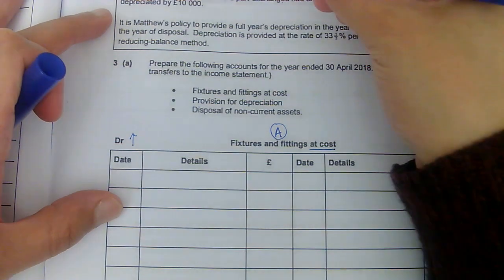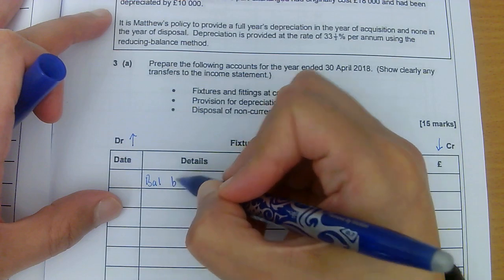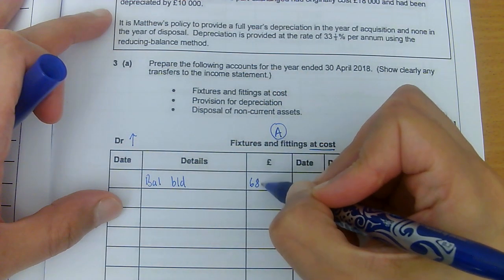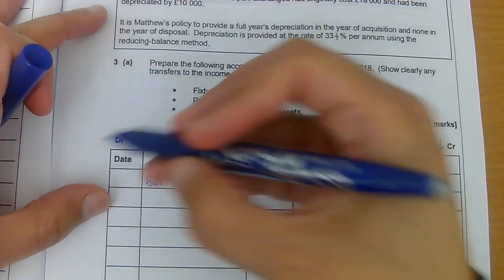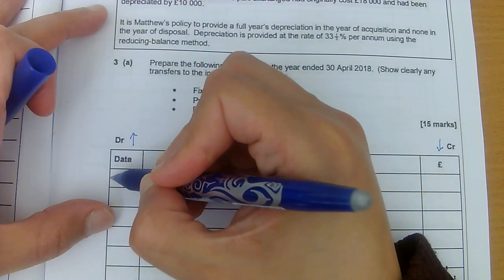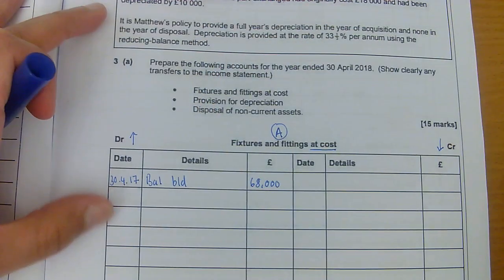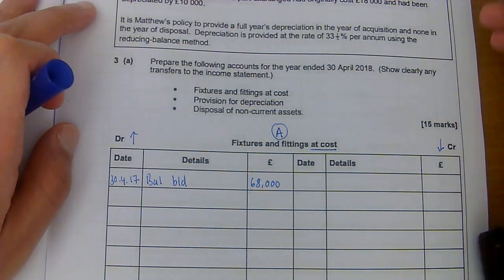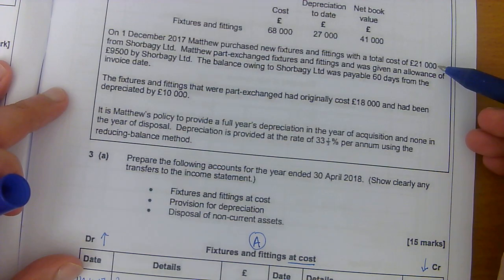So first of all, you can start with a balance brought down. So your balance brought down of £68,000 can go straight in here. Okay. So the date of this is the 30th of the 4th, 2017. You also purchased a new asset. So going back to the question itself, you purchased an asset for £21,000.